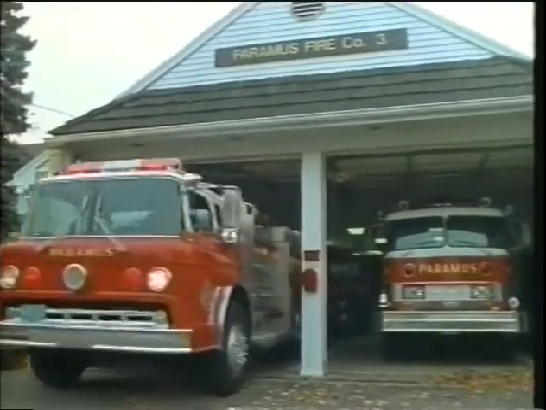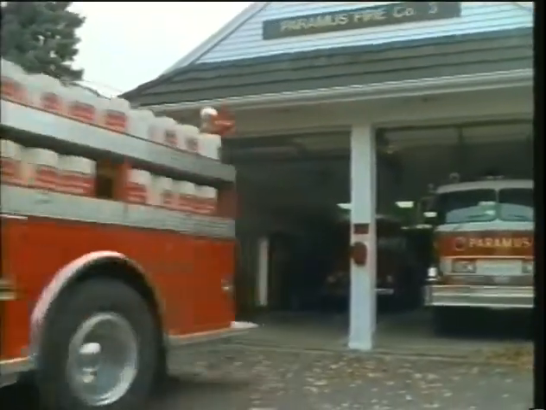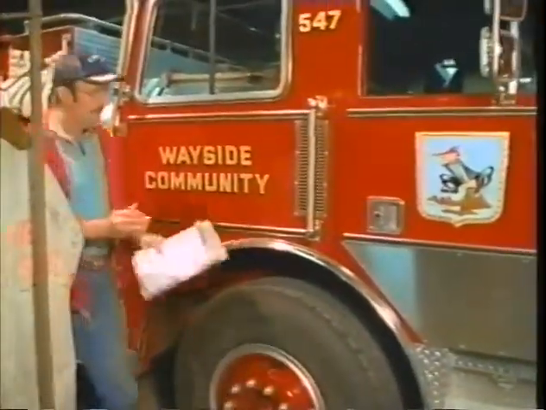And both are fire captains at volunteer fire departments. A remarkable coincidence to outsiders, but not to Jerry.